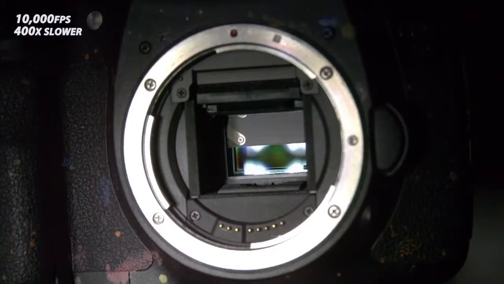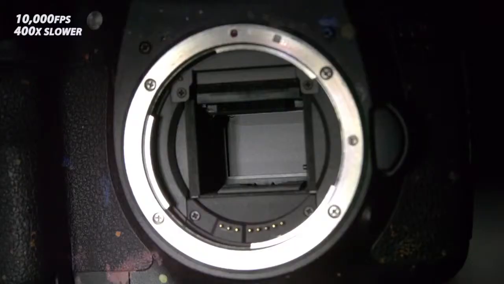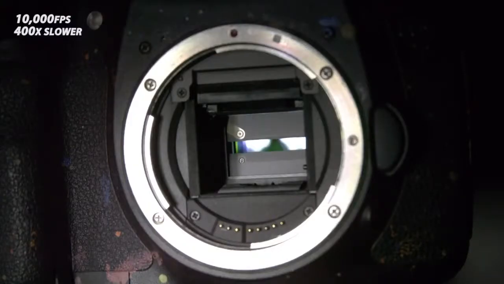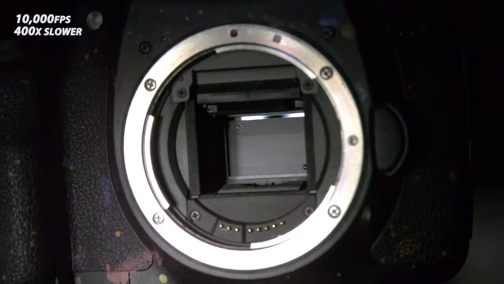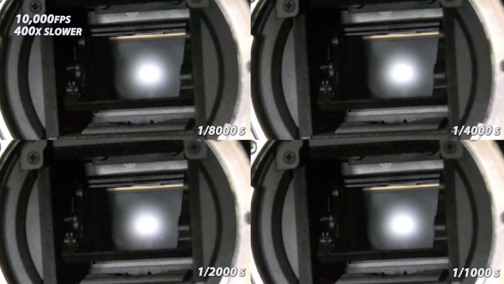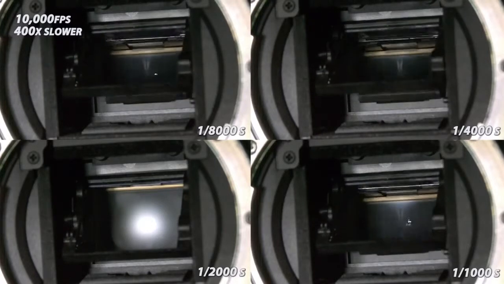be able to see the difference in slow-mo. So we'll start with a 500th of a second. One thousandth of a second. A 2,000th of a second. Four thousandth of a second. And an 8,000th of a second. Let's have a look at the four fastest ones side by side just to see the comparison.